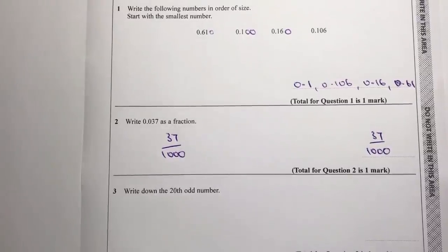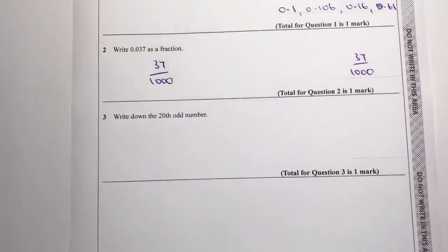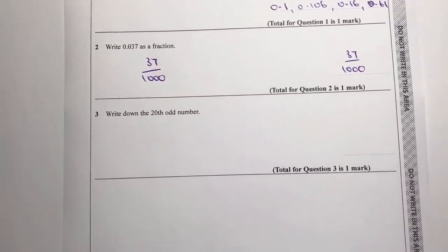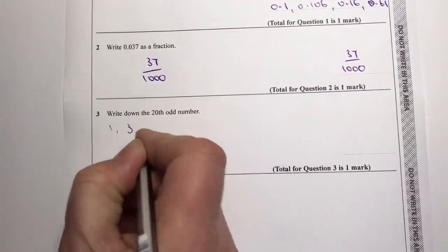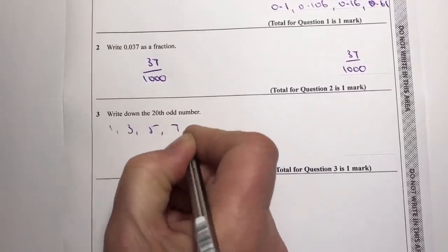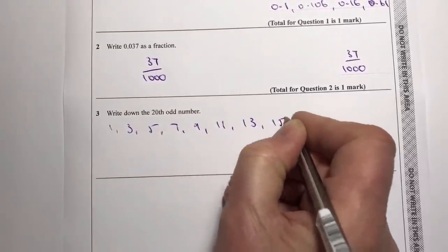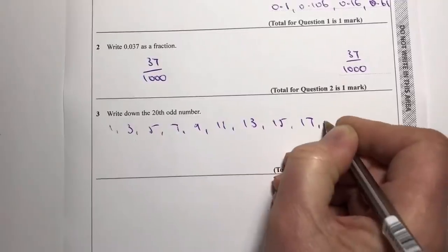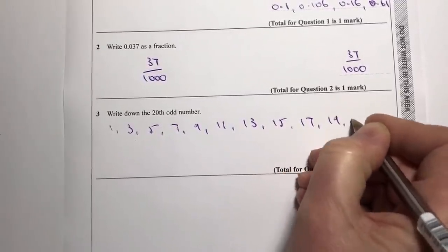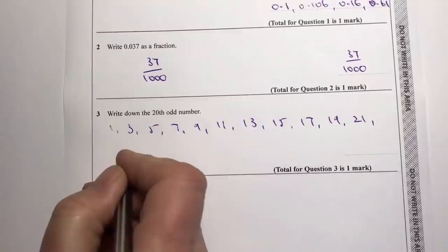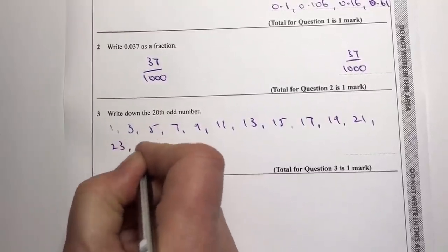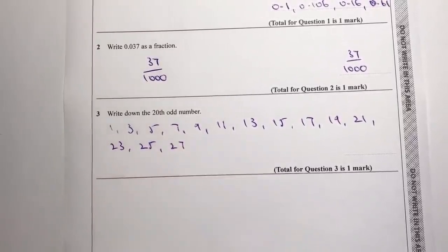Okay, let's move on then to question number 3. Now in question number 3, you need to write down the 20th odd number. There are ways in which you can do this, but frankly the easiest way is just simply to write down all the odd numbers in order. It's going to take me a few minutes to do that, but basically if you follow this through you'll be able to then work out that the 20th odd number is going to be, well, what have we got here?